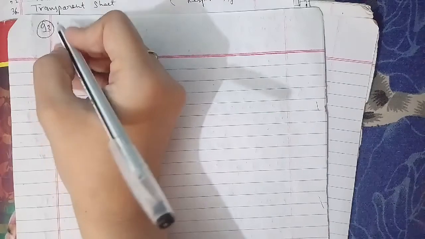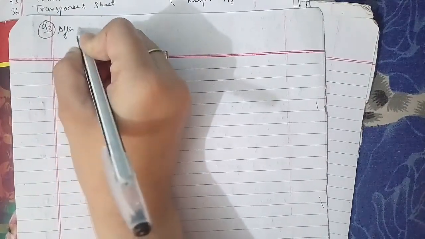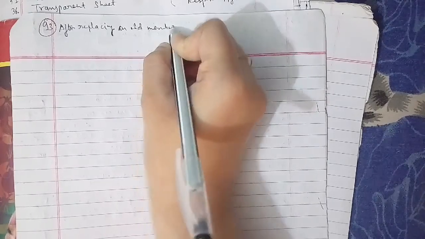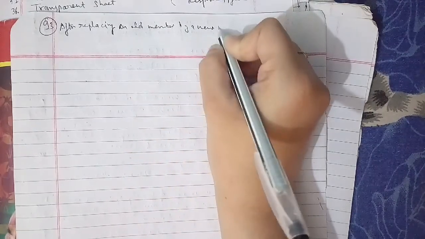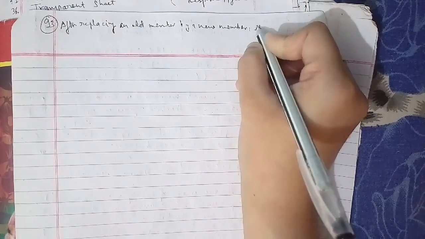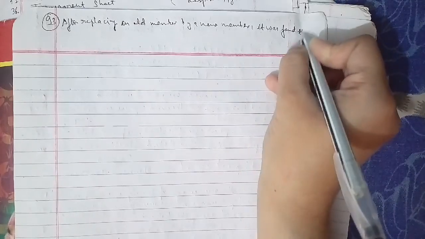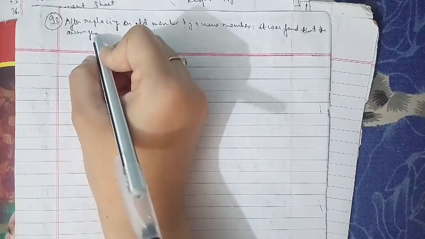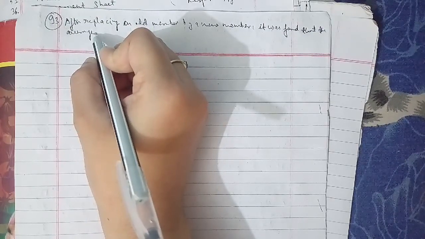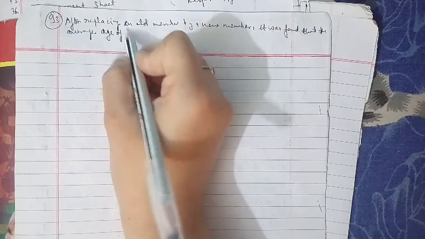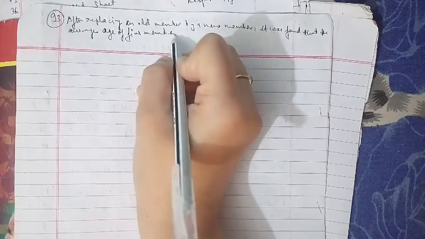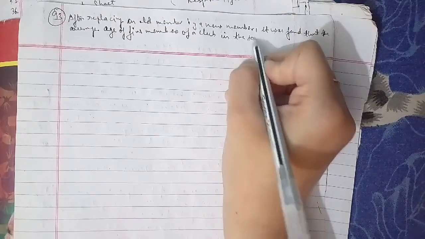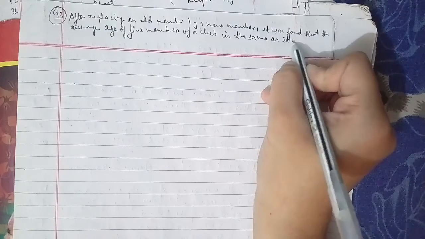After replacing an old member by a new member, it was found that the average age of 5 members of a club is the same as it was 3 years ago.